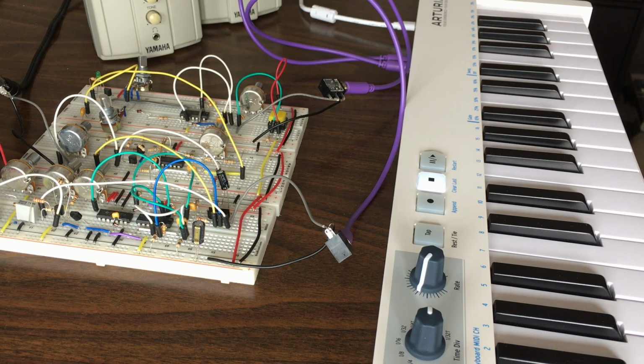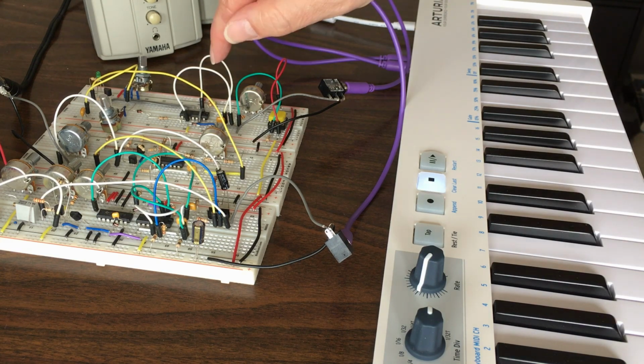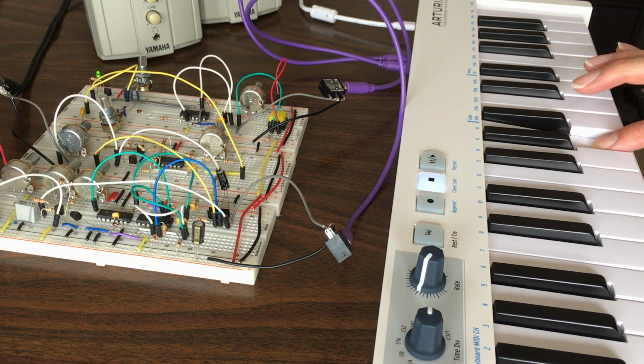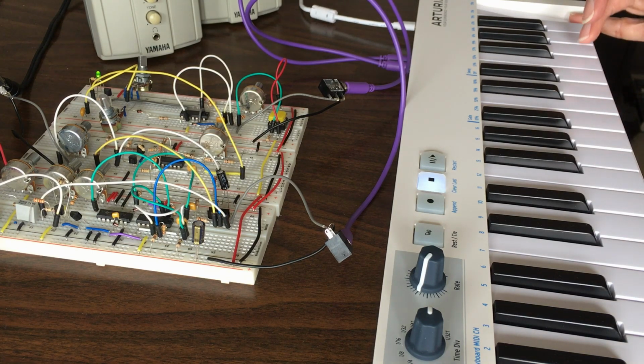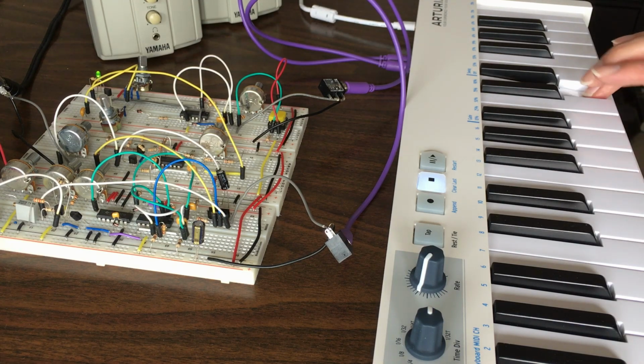Okay, so I have a keyboard here that can generate the voltage control signals that the envelope generator and oscillator are expecting, and that means that when we press a key, we can get a sound. Now, one of the problems here, of course, is A, I'm not actually any good at playing keyboard, and B, I've only very, very approximately tuned to this. But you have to start somewhere.